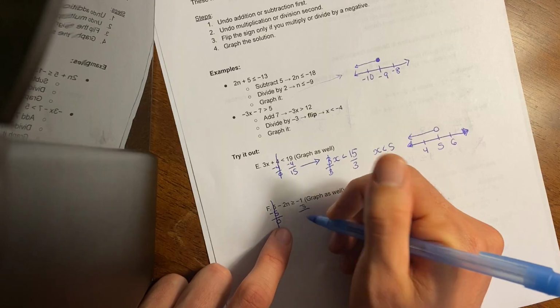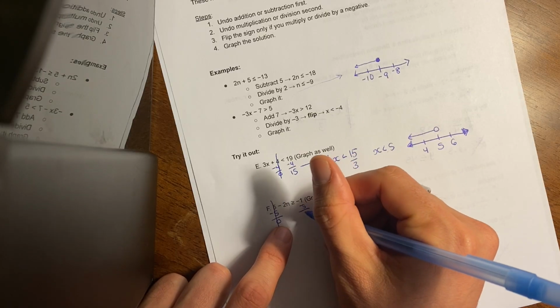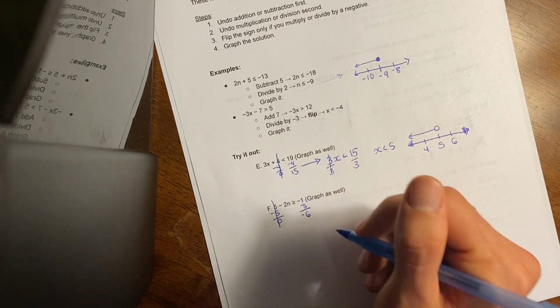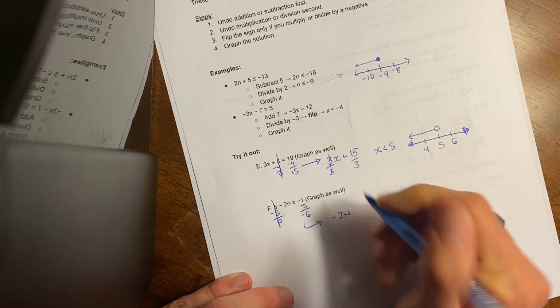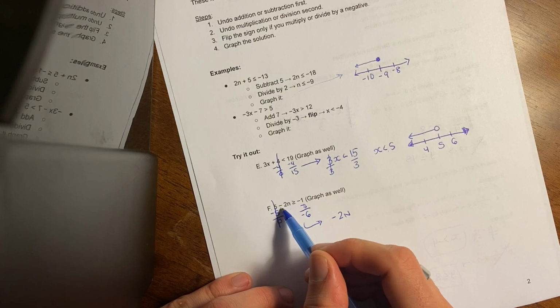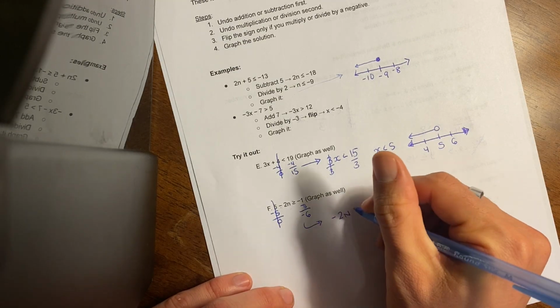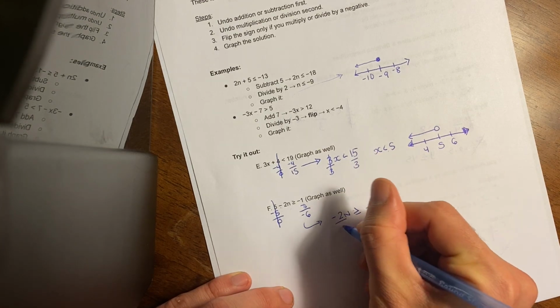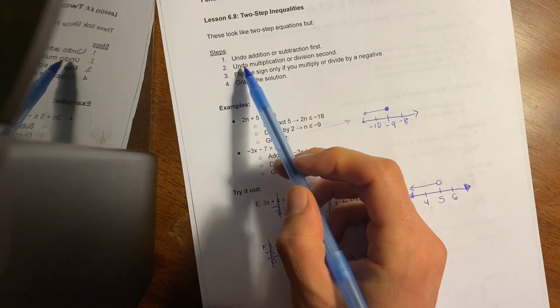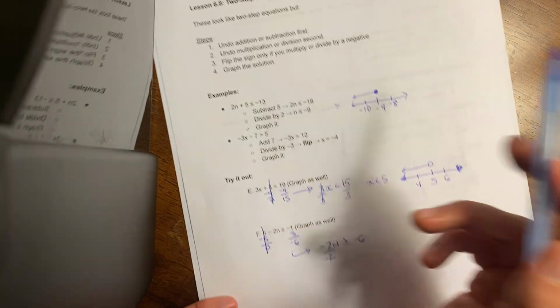Negative 1 minus 5, those are 2 negatives, so we just add them together and keep the negative sign, so it would be negative 6. Let's rewrite this as negative 2n. See how I kept the subtraction sign, the negative sign, with it there, is greater than or equal to negative 6. Now we're up here, I need to undo the multiplication or division second.